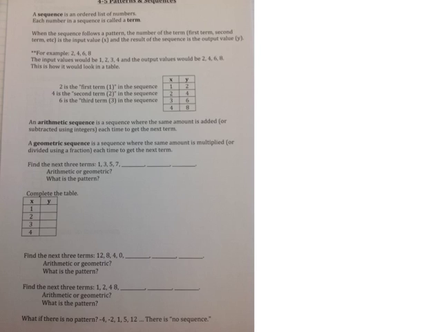Patterns and sequences. A sequence is an ordered list of numbers. Each number in a sequence is called a term. When the sequence follows a pattern, the number of the term, the first term, the second term, is the input value, and the result of the sequence is the output value. This is a little confusing, so let's just look at the example.